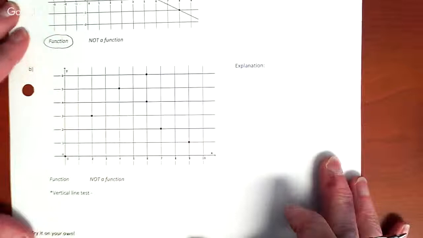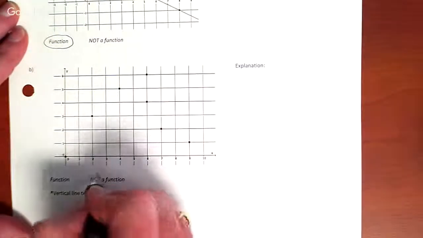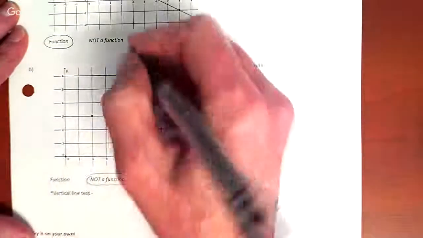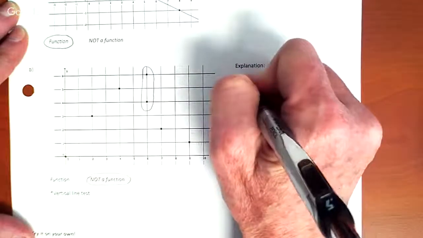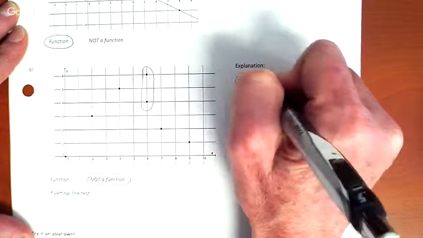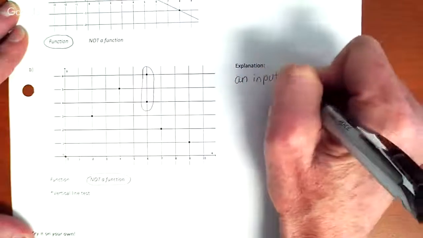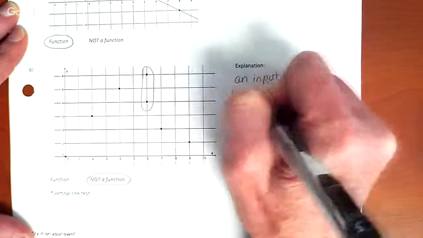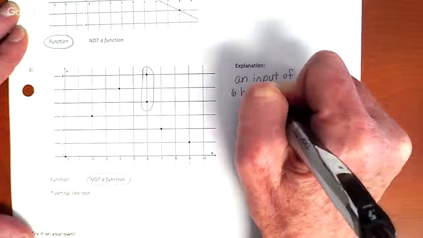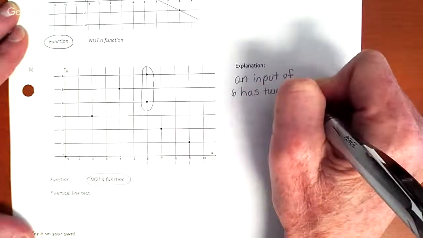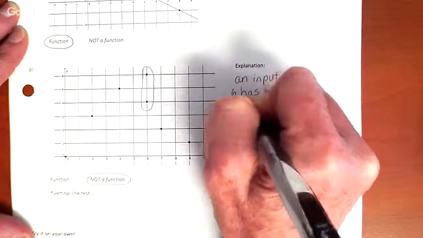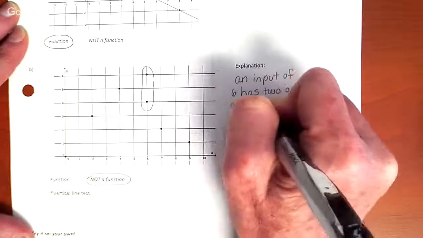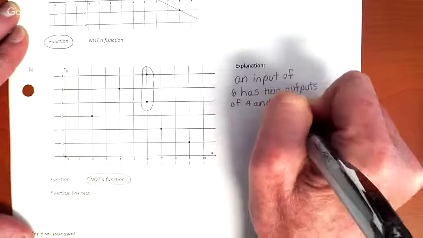Looking at our next graph, it is not a function. Right here, we have an input of 6 that has two outputs, of 4 and 6.